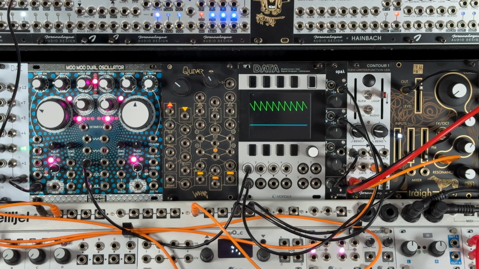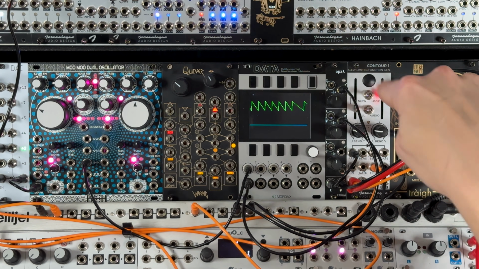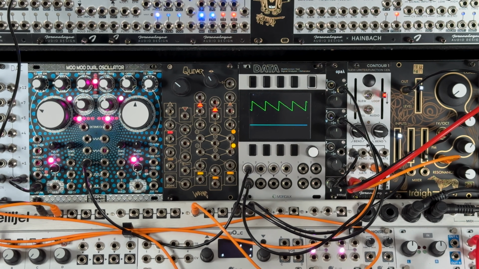Here's a fairly straightforward subtractive voice with a 7-step sequence. It's just a saw wave from the Moog going through the filter, and contour 1 is providing an envelope to the VCA and the filter. So far so ordinary. You'll hear every note has the same articulation, the same envelope.